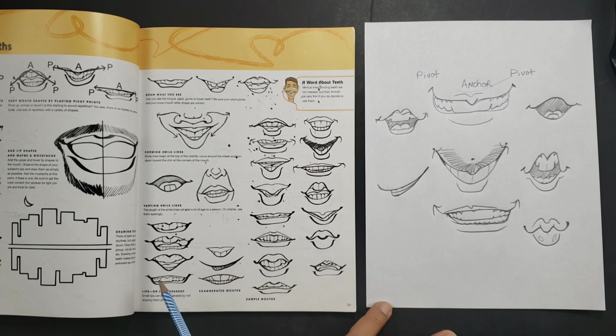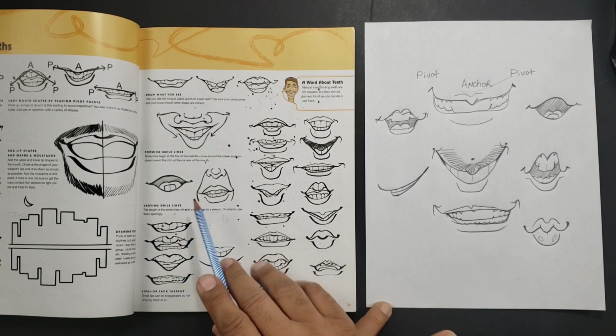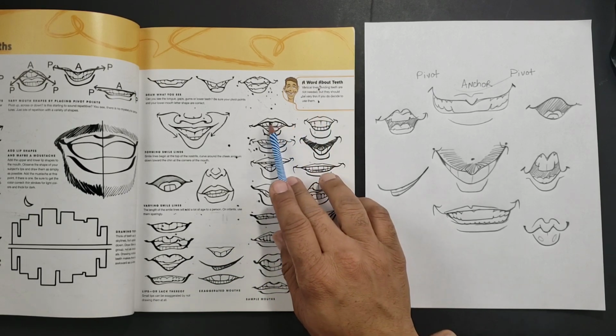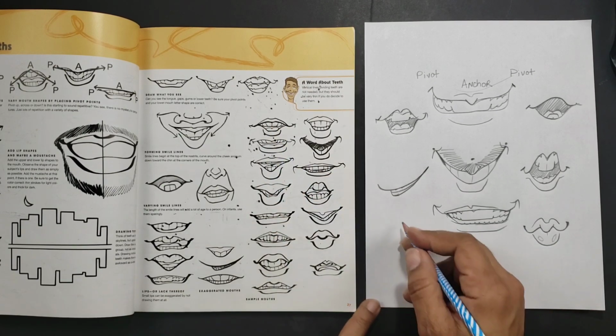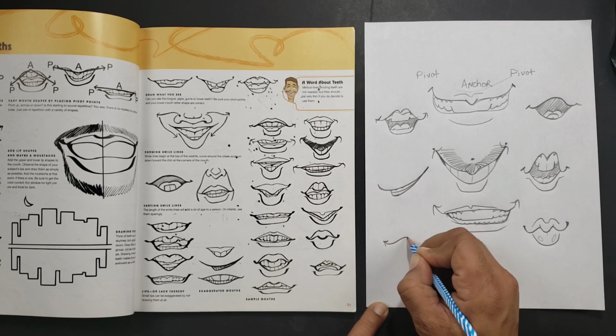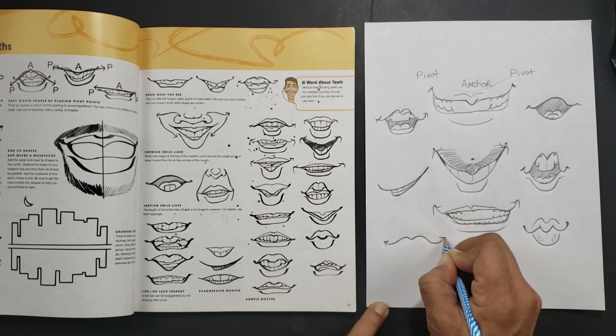Let's do one more. All right. And let's see. What about let's do this one here since it's pretty simple. We'll just go ahead and do that one. Once again, the pivot point is higher than the anchor point on this one.